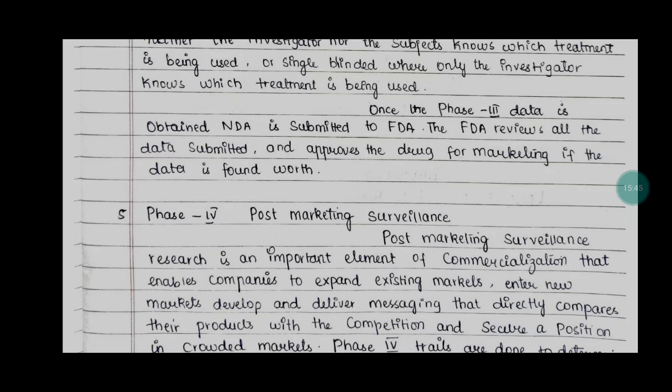Once the phase 3 data is obtained, the NDA is submitted to the FDA. The FDA reviews all the data submitted and approves the drug for marketing if the data is found worthy.